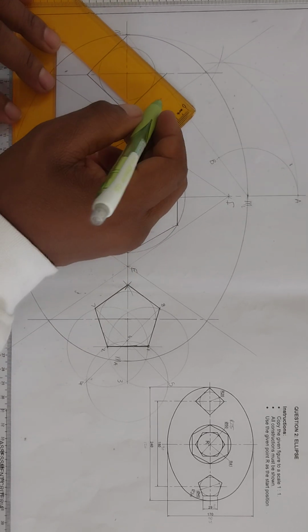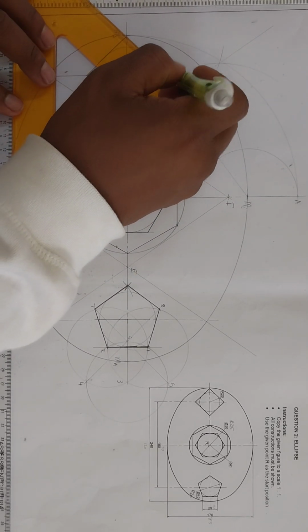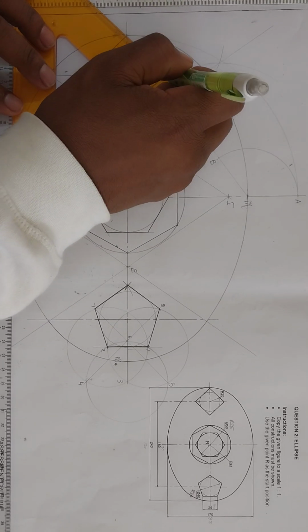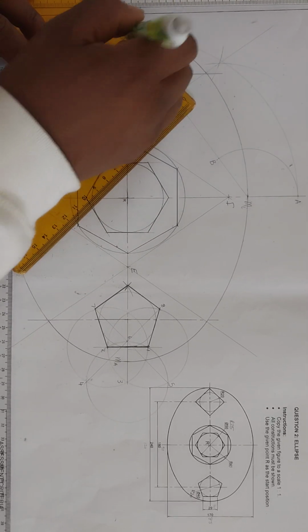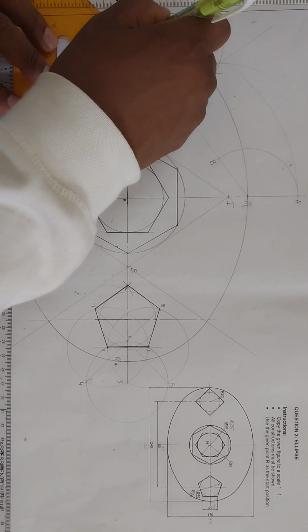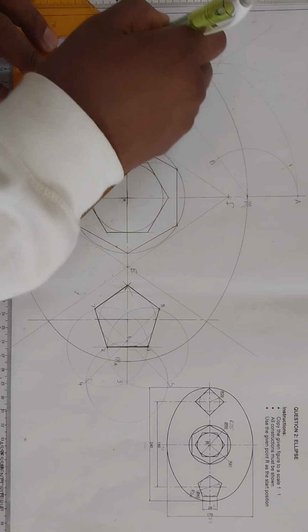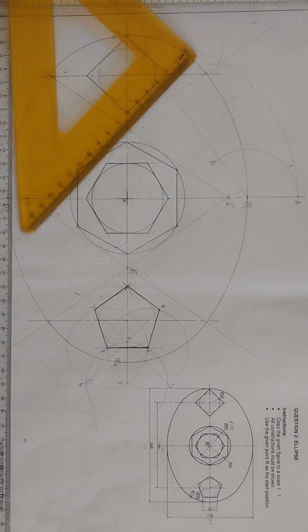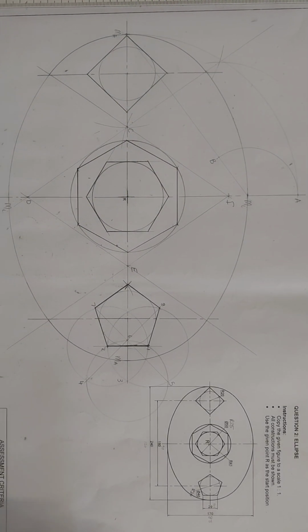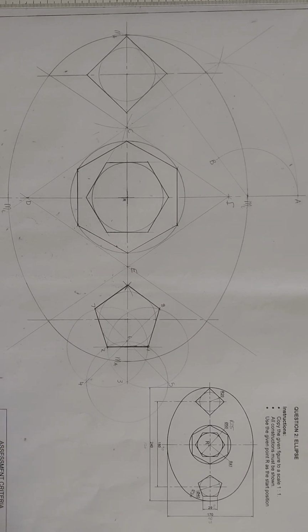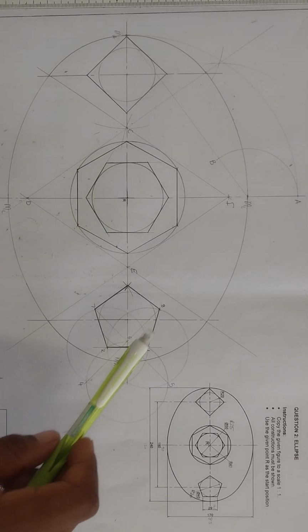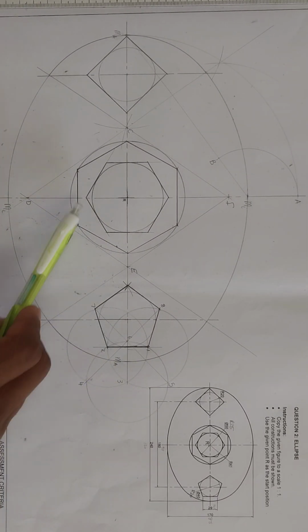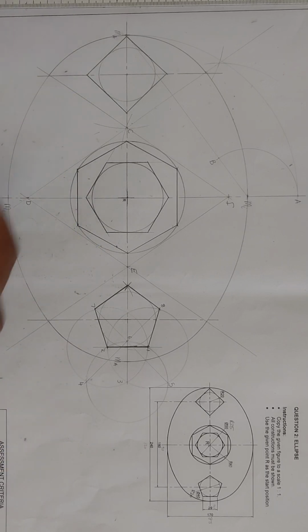And then same thing on this side as well. From the center line, touching this once to the center. And then you are done. You have your ellipse, your pentagon, your two hexagons, and your square. That's how you do this one. Thank you.